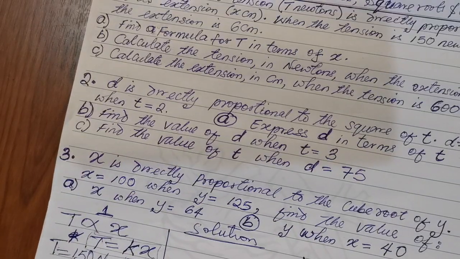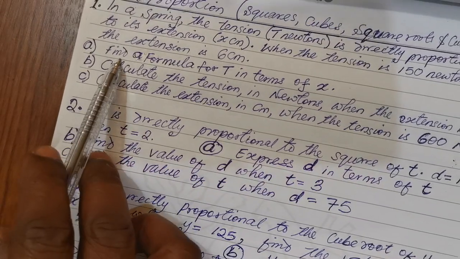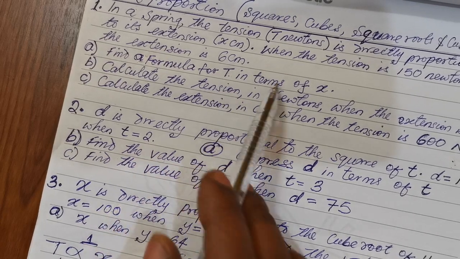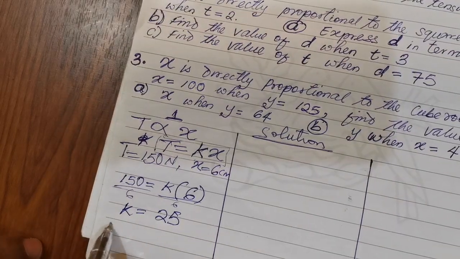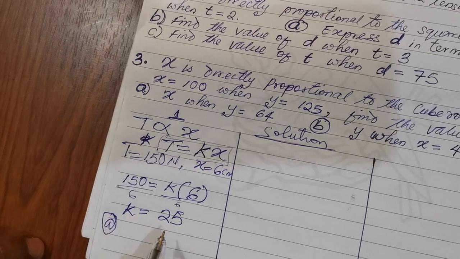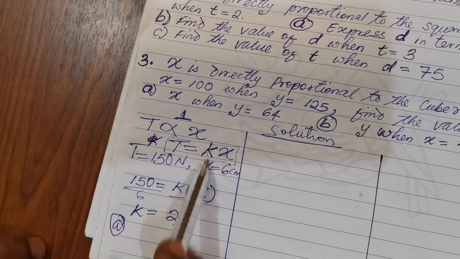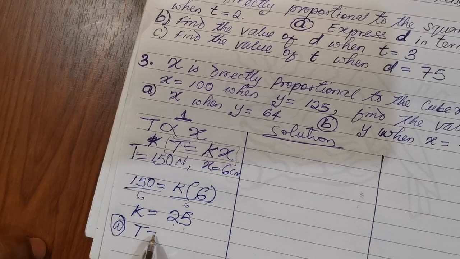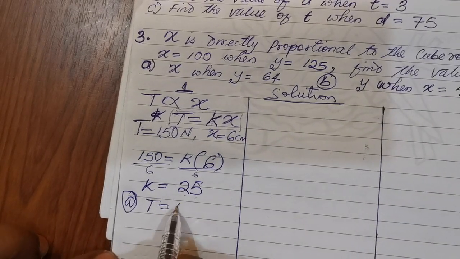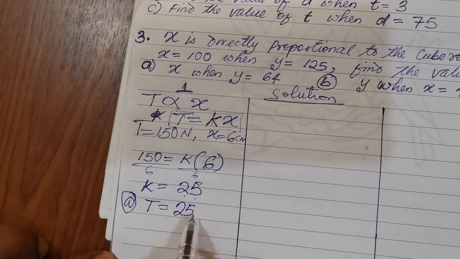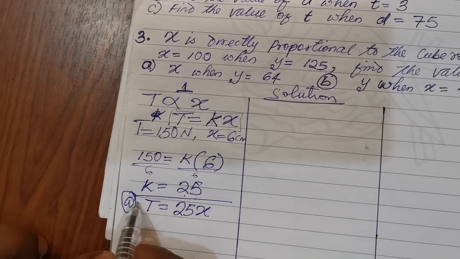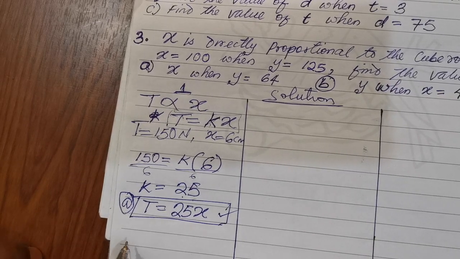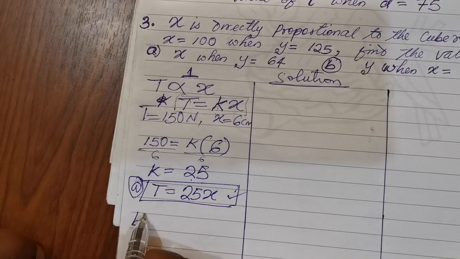So the first question says find a formula for T in terms of X. That means the formula will now be, I will substitute my K to be 25. I will now have that T is equal to 25x. T is equal to 25x. And this is the answer of A. Okay, let's look at B.